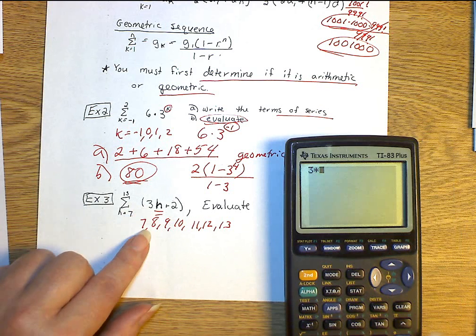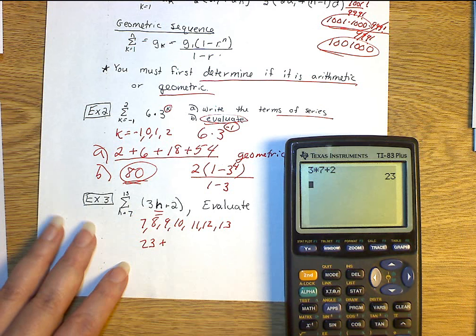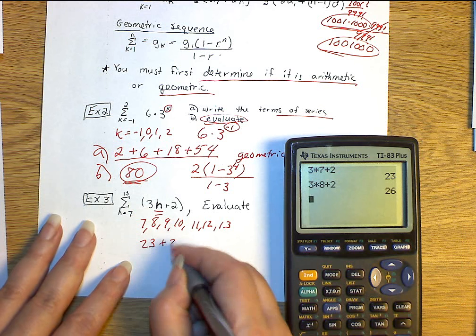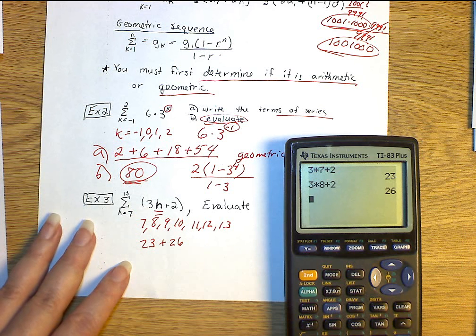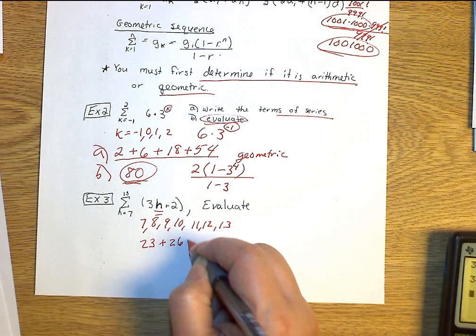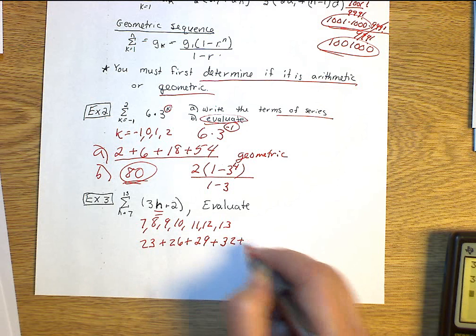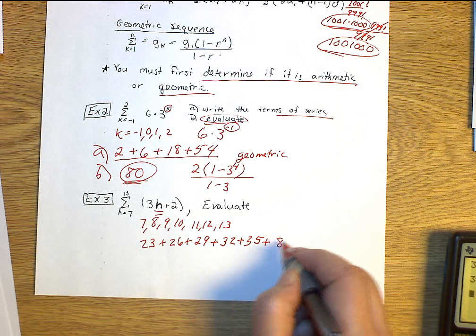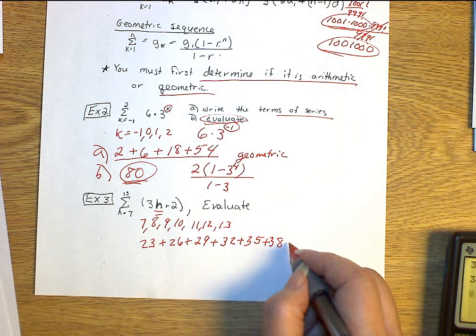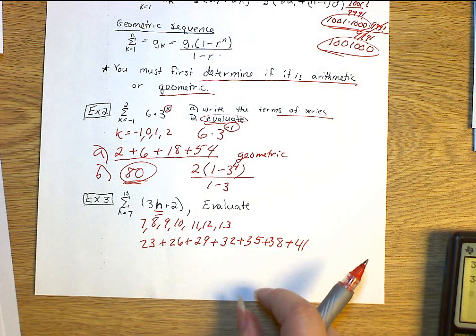You're literally going 3 times your 7 plus 2 gives you 23. And you can second recall it and change that 7 to an 8. 26. So I want you to fill out those numbers and evaluate it, whichever way you want to do it, either by adding them up or using your formula.